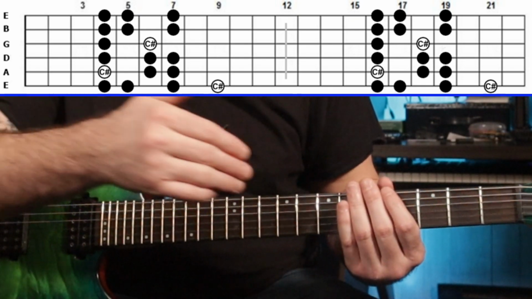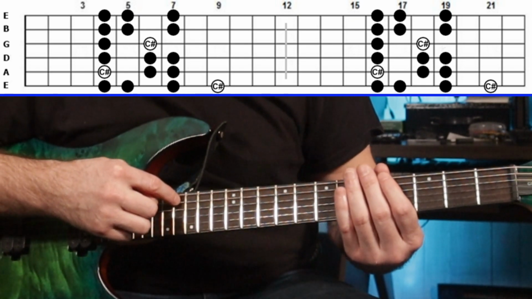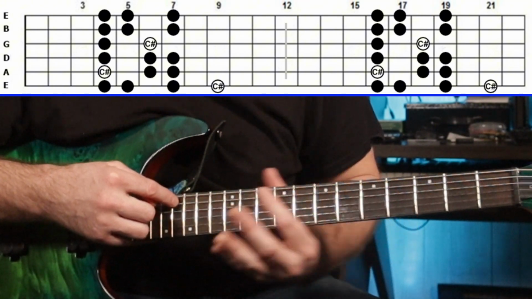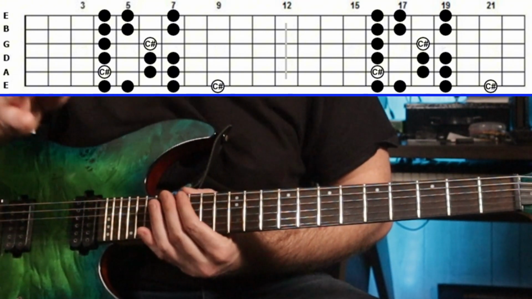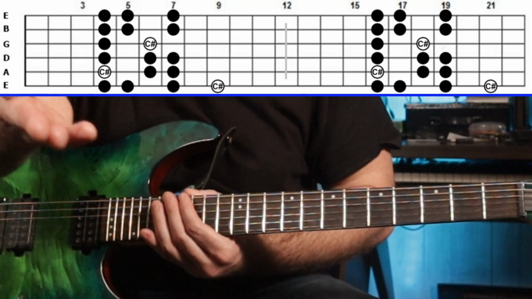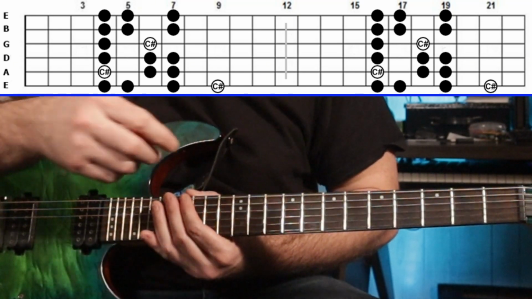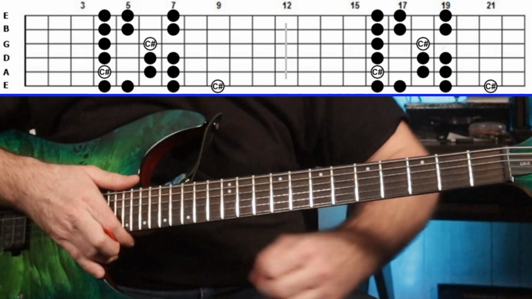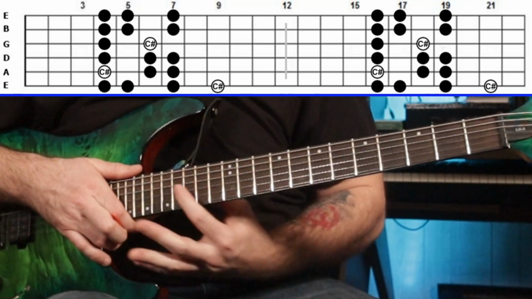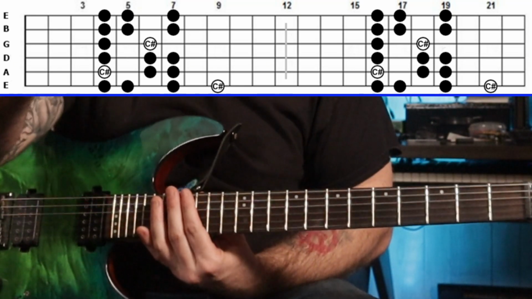The same pattern can also be found up here on the 16th fret because you also have a C sharp on the A string up here. So anytime you have your root note of the key that you're playing in, which in this case is the note C sharp, and it's located on the A string, you can simply take your index finger, put it on that note, and play this pattern.